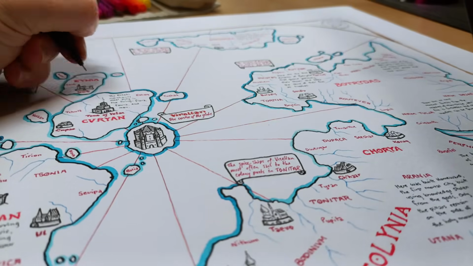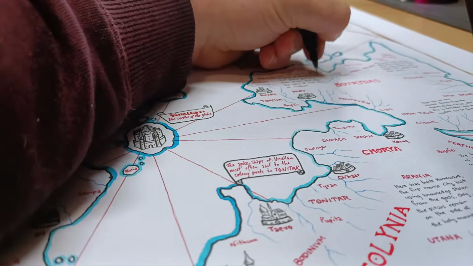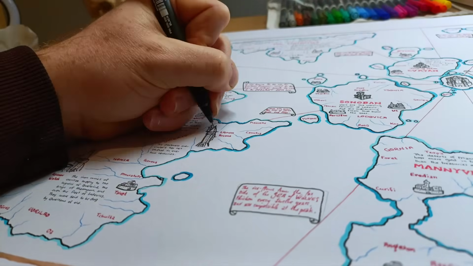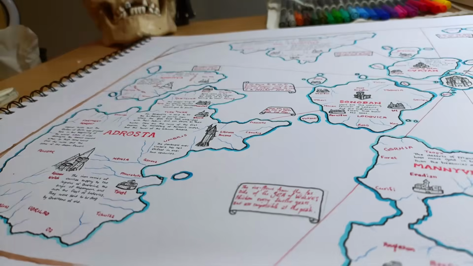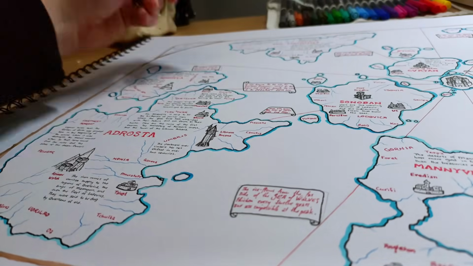If you say legend says that this is the case, then legend absolutely says that. And that could be true or false. You can change your mind later. Because when we're finished, the result is this sort of handcrafted map that deals with the whole history of a world. It doesn't have a timeline on it. It doesn't have anything tidy.